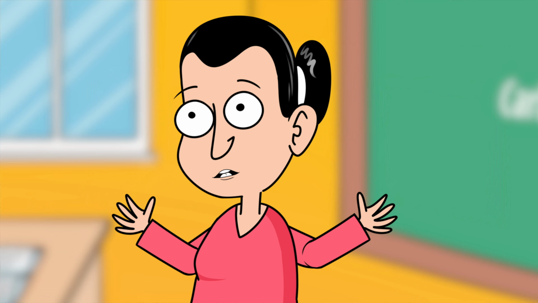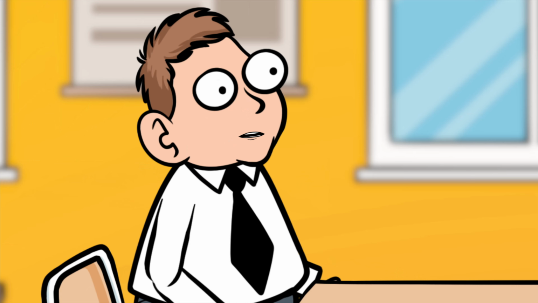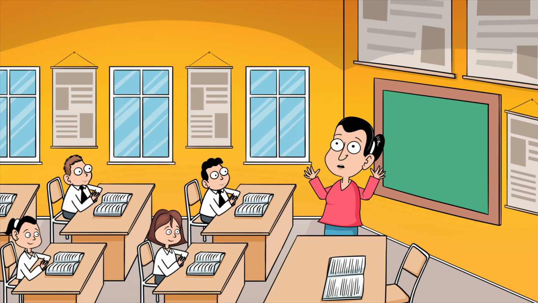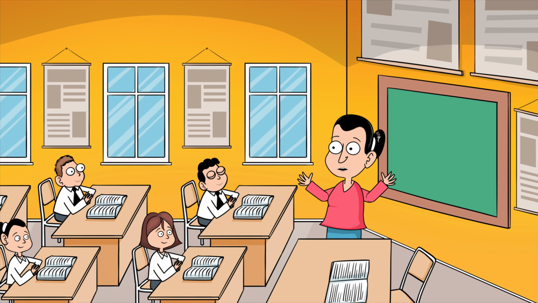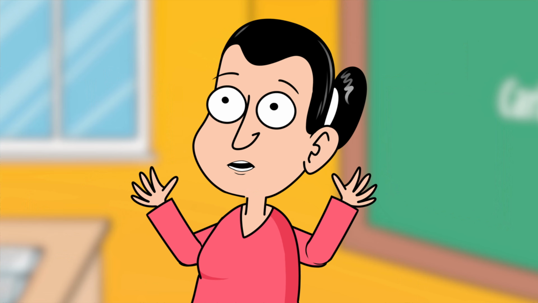Who can tell me what Microsoft Word is used for? It's for writing documents, right? Exactly. But it can do so much more. Let's start with some basic tools.